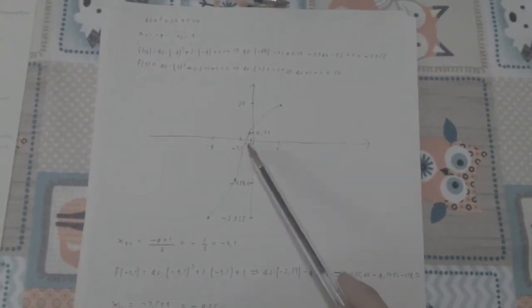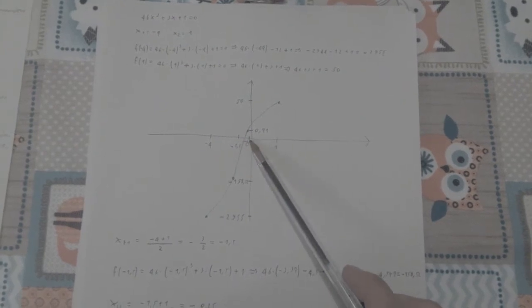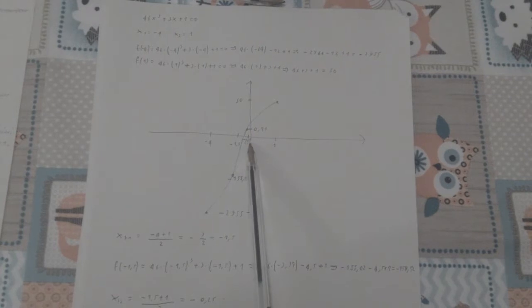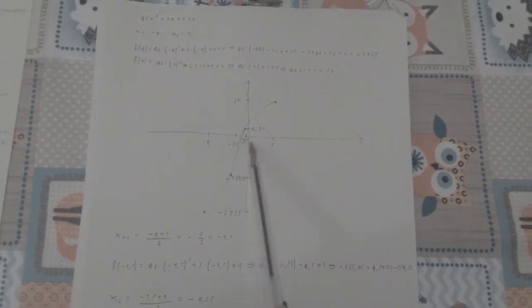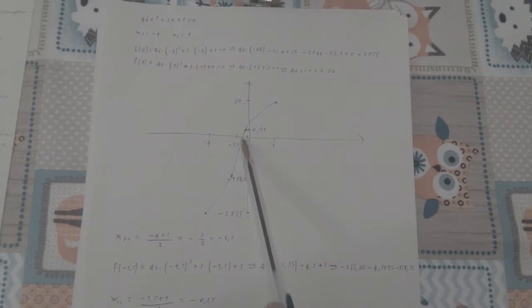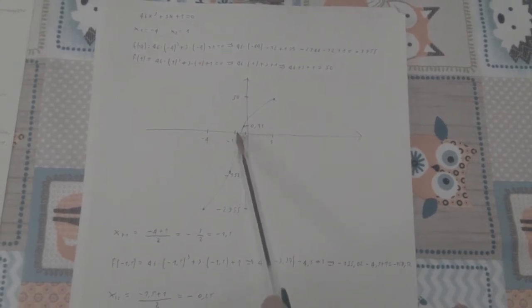We could actually go on and try to find a value between negative 1.5 and negative 0.25 that is closer to 0. We already found 0.71, which is pretty close to 0, but we can get a better estimation and try to find where it's going to cross the axis.